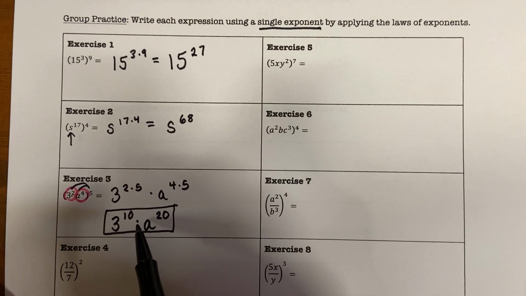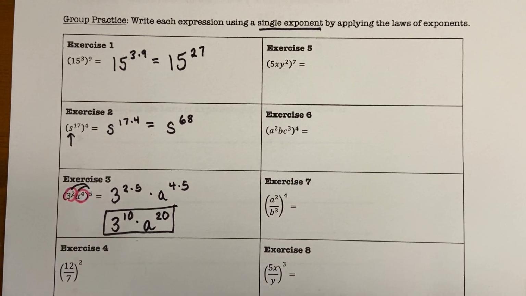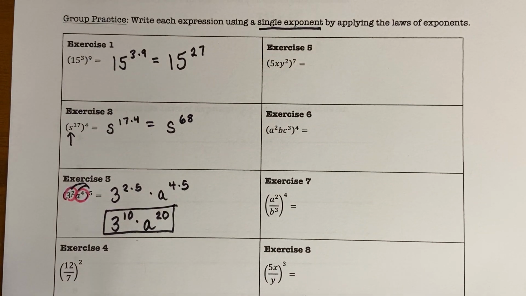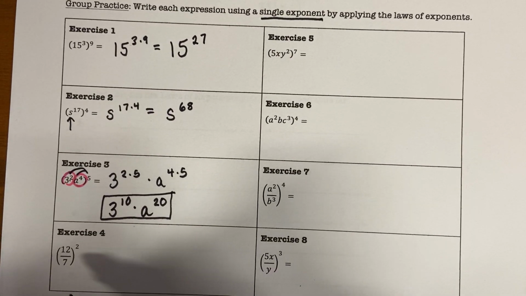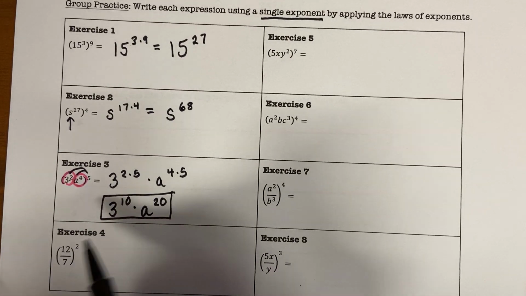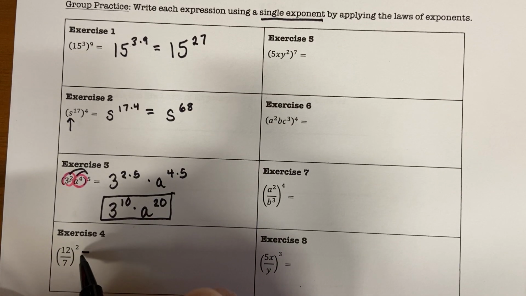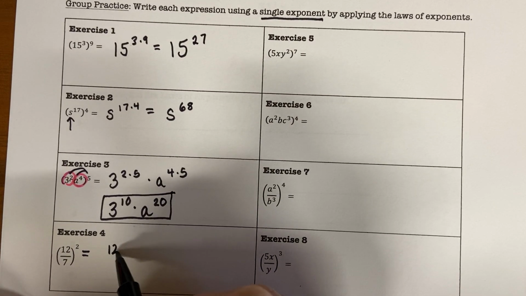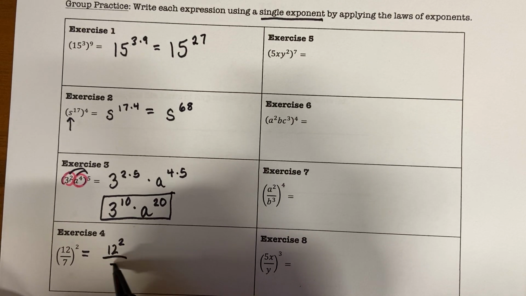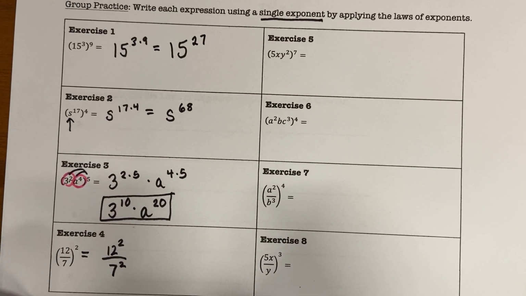You do not need that multiplication sign in the answer if you don't want, but you're welcome to do so. Here we have a fraction in parentheses. Not only is the 12 being raised to the 2nd power, but so is the 7. So if you wanted to write this out, 12 to the 2nd power over 7 to the 2nd power.